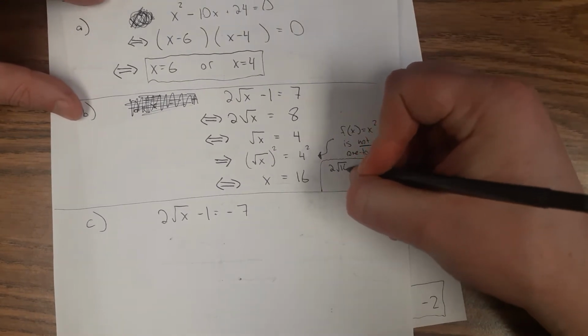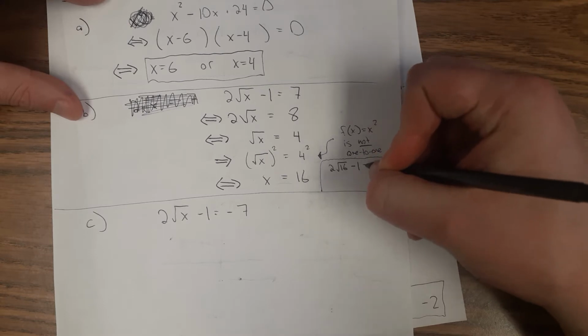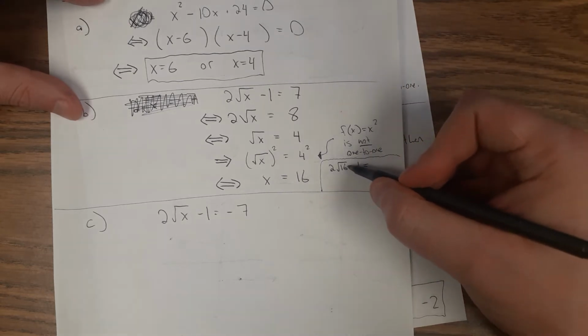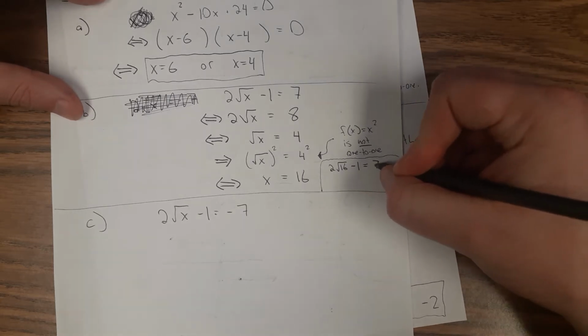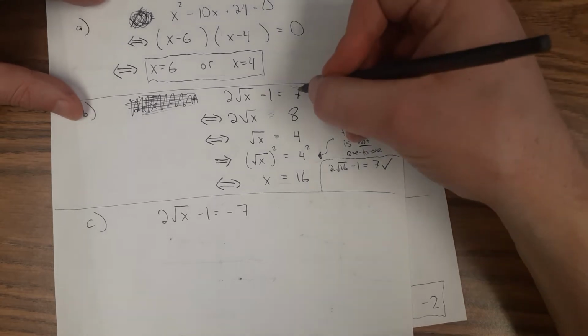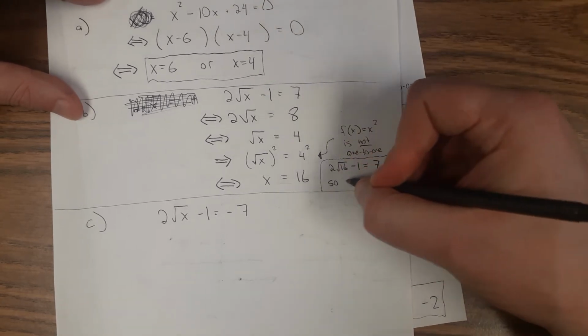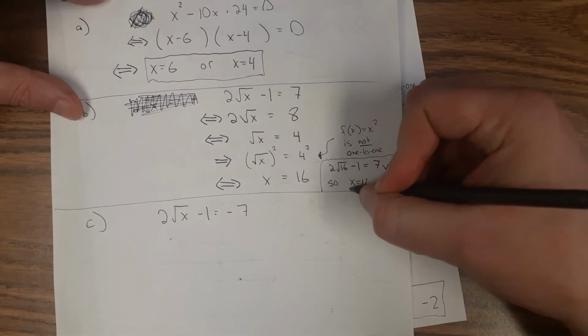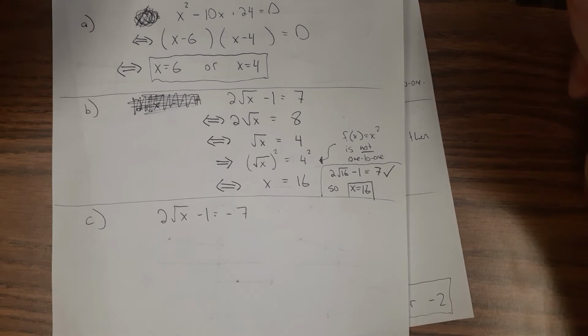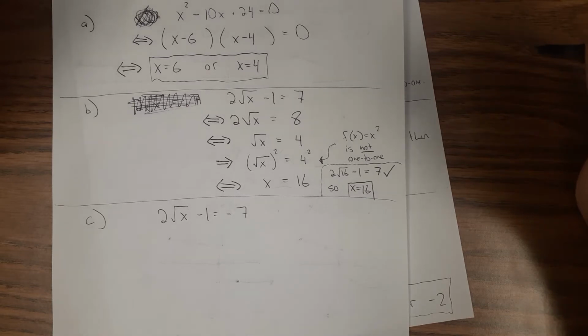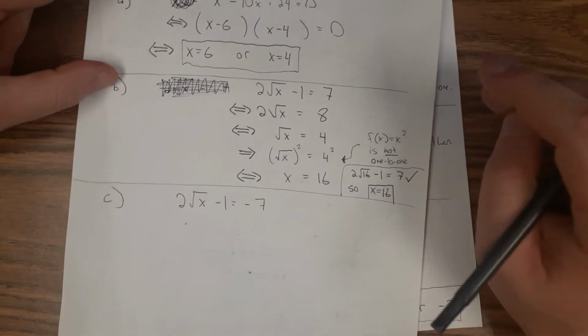2 times the square root of 16 minus 1 would be 2 times 4, right? Square root of 16 is 4. 2 times 4 minus 1, which is indeed 7. And that's what it's supposed to be. So as it turns out, the number that I found really was a solution, but there was a reason why we checked it.